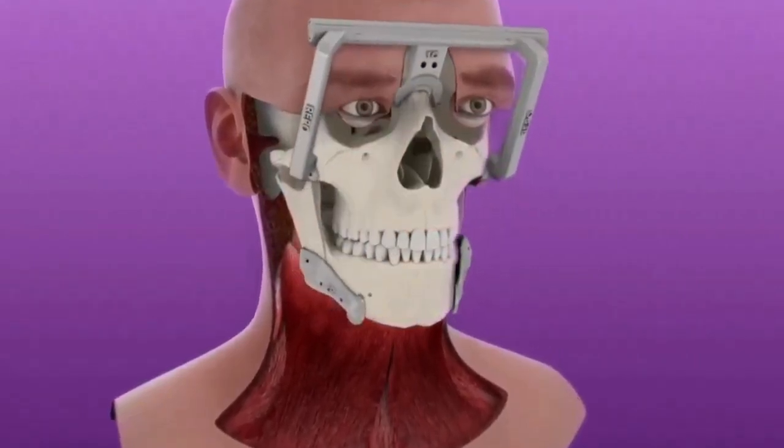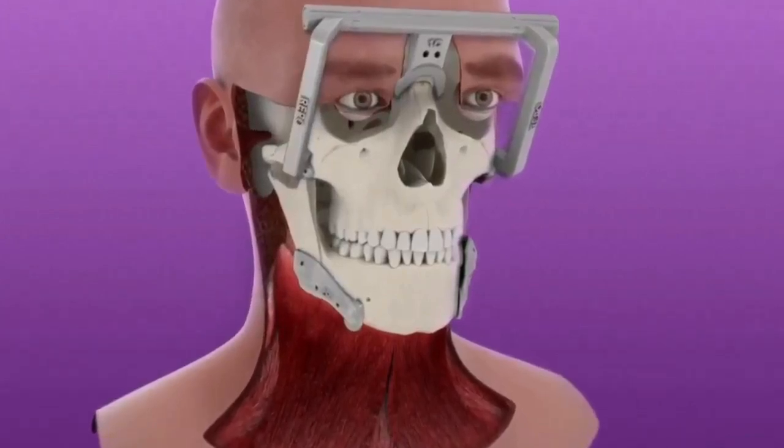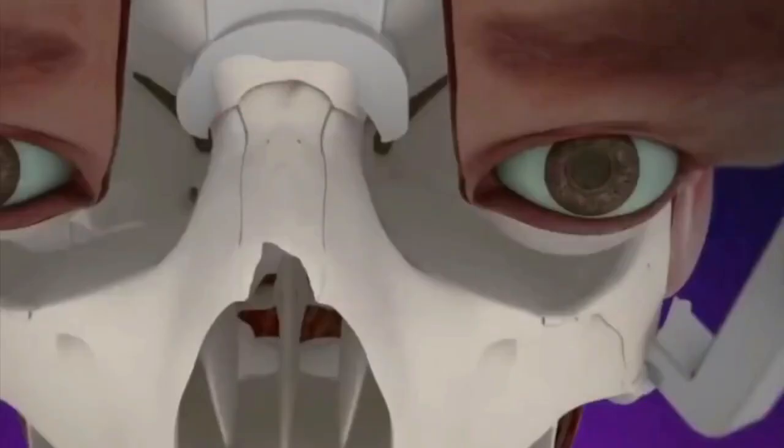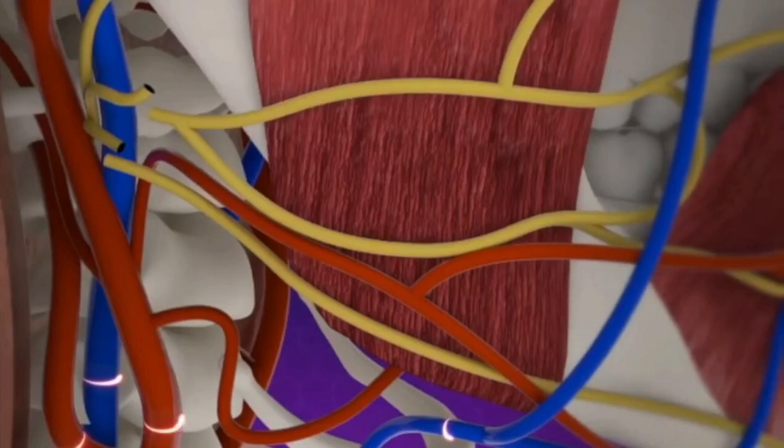Custom-designed 3D printed skeletal cutting guides were fixated into position based on the preoperative surgical plan. Following completion of the zygomatic, nasal frontal, and bilateral mandibular osteotomies, the neck vessels, including the internal jugular veins, external jugular veins, anterior jugular veins, internal carotid arteries, and external carotid arteries, were identified and circumferentially dissected.